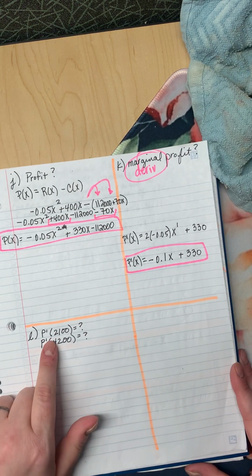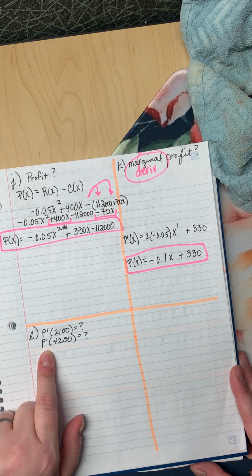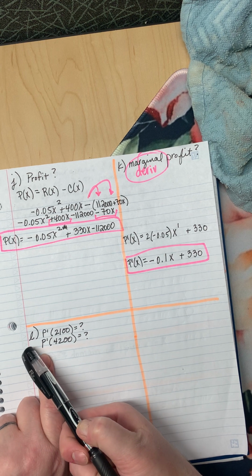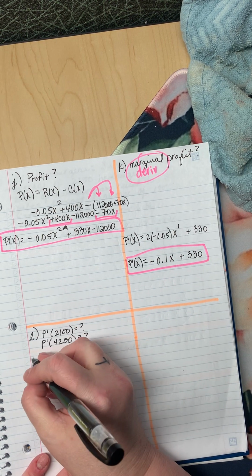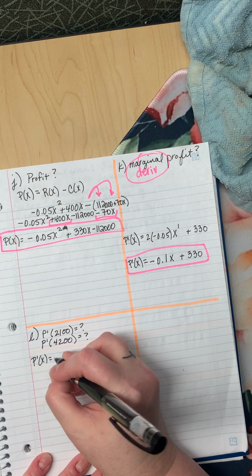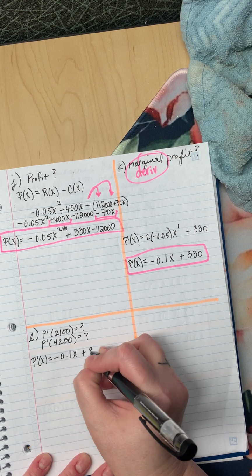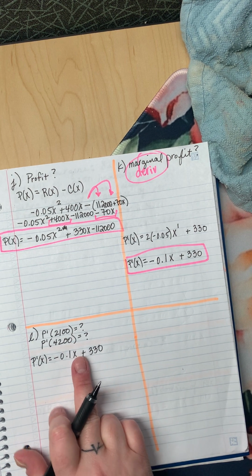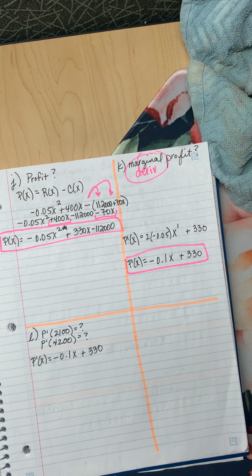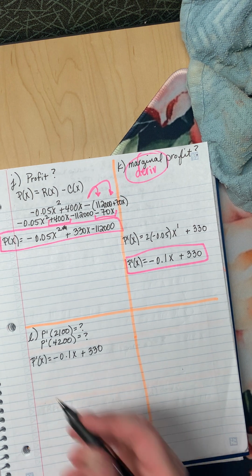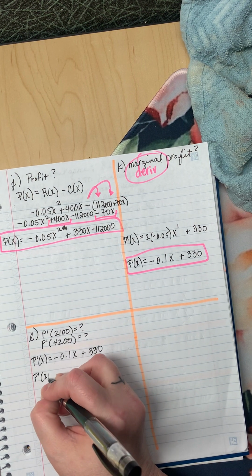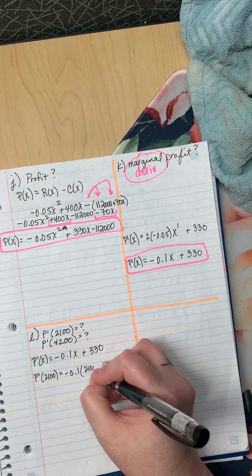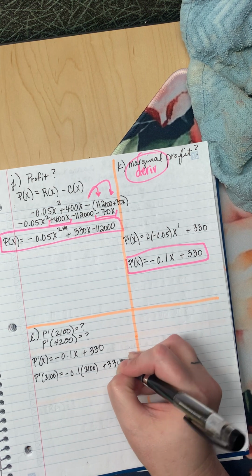Okay, now let's look at L. It says P prime and P prime, and then add some numbers in parentheses. Well, that means we have to use our P prime equation, which is what we just did. That P prime of X was negative 0.1x plus 330. And now we're going to plug in these numbers into the letter X and use our calculator. So P prime of 2100 is equal to negative 0.1 times 2100 plus 330.